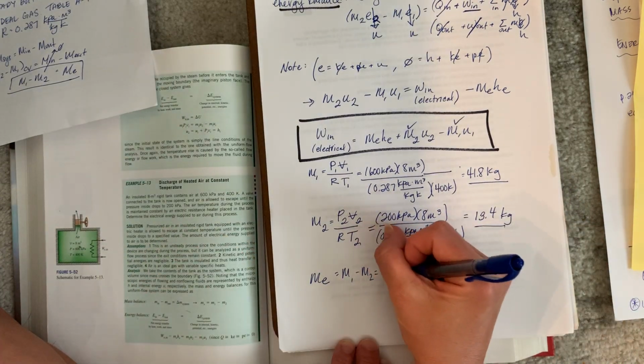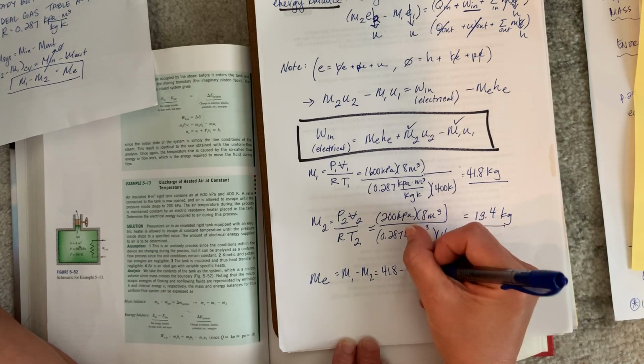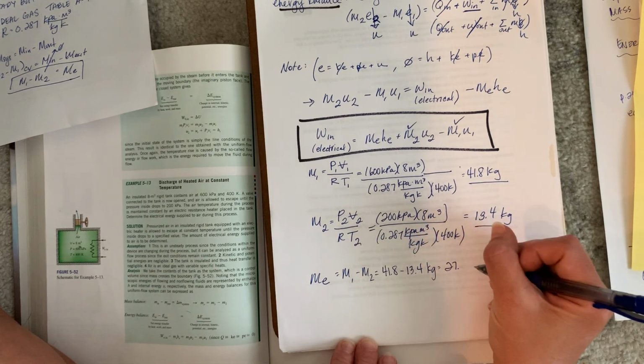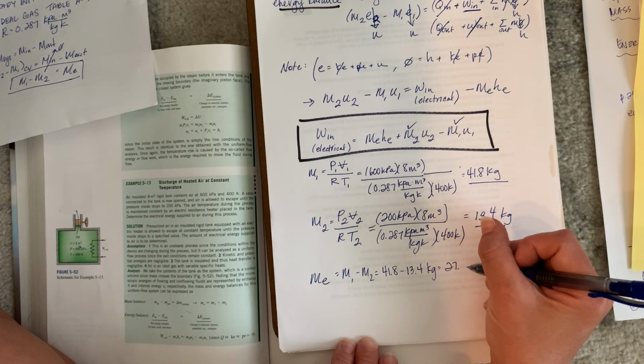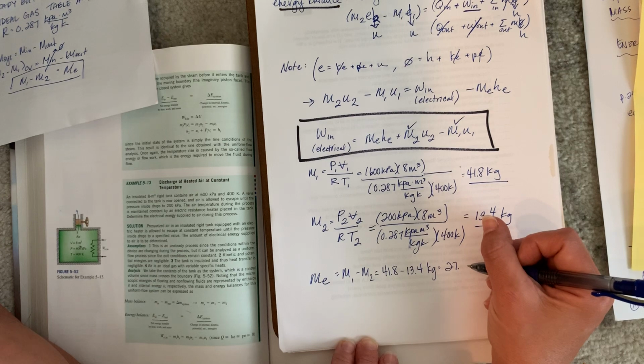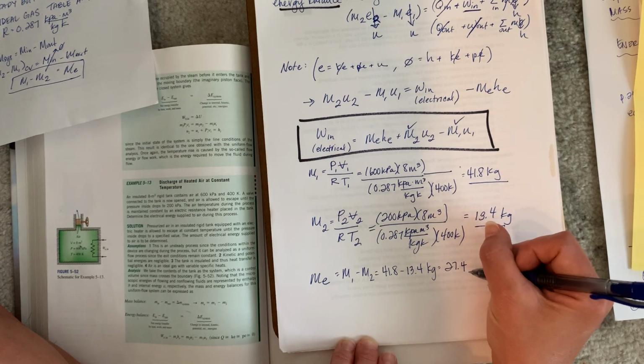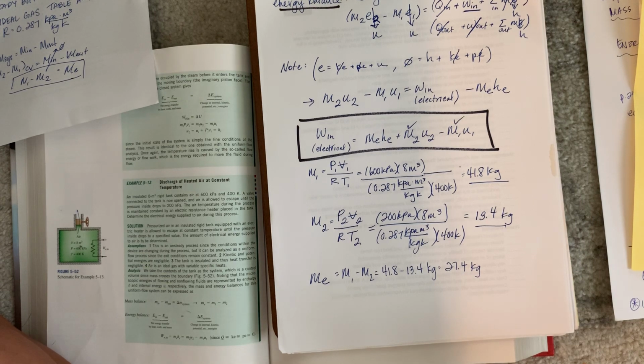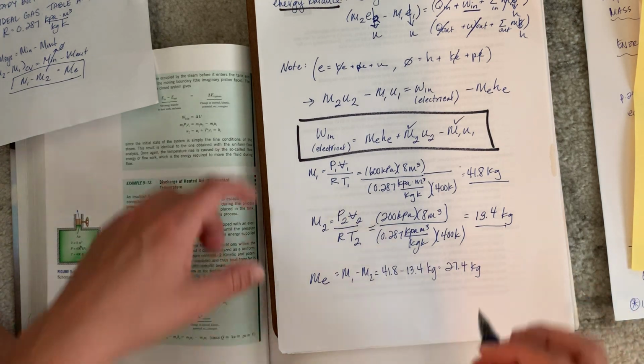So this is 41.8 minus 13.4 kilograms, which gives us 27.4 kilograms. Is that correct? I think it's 6, close enough.